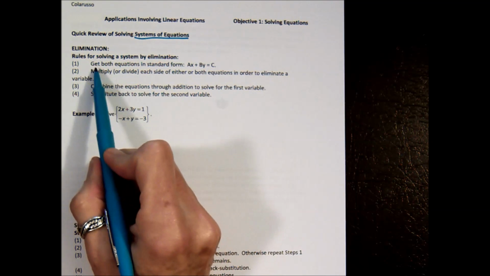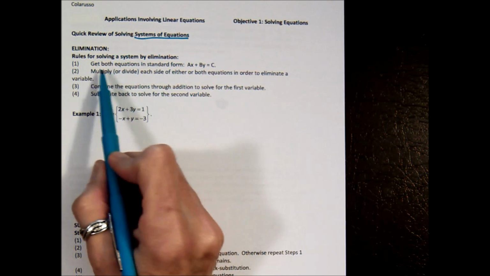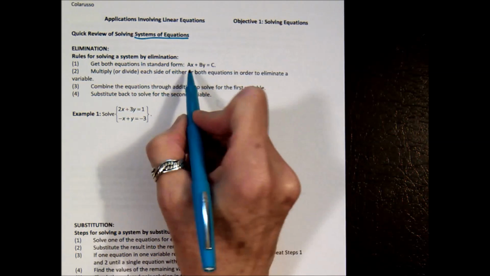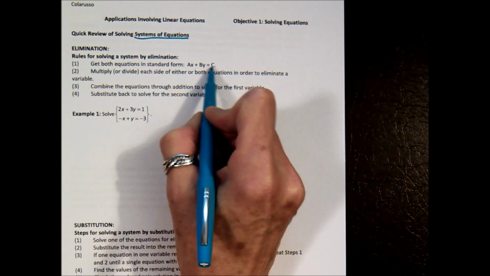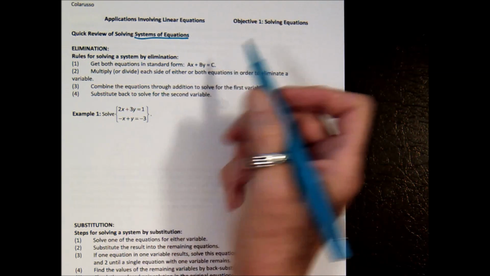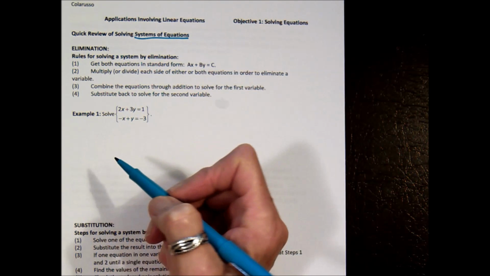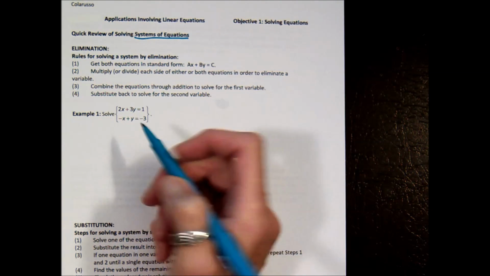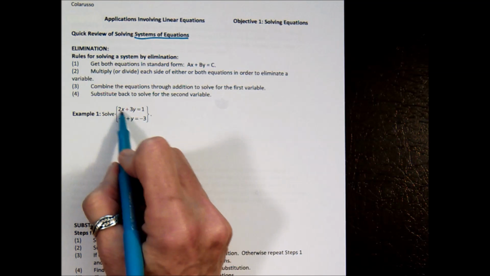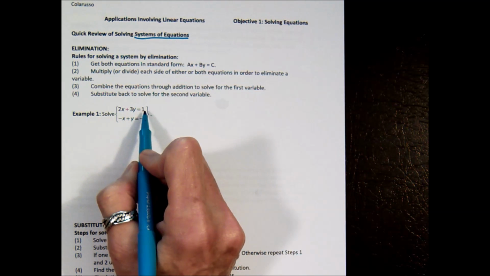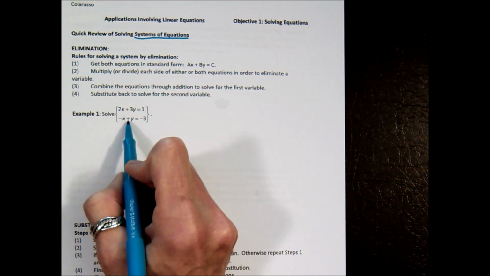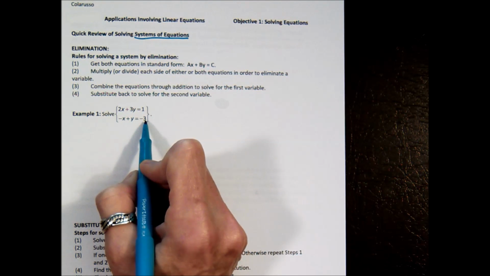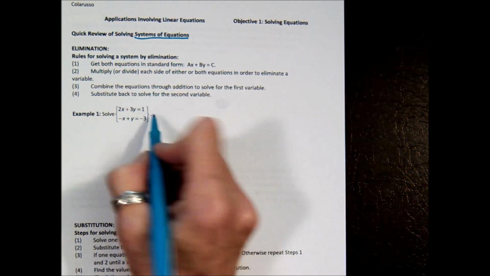So the rule for solving by elimination is to get both equations in standard form, so ax plus by equals c. And then we'll go through the steps as I work example 1. In example 1, I have 2x plus 3y equals 1, so it's in standard form. Negative x plus y equals negative 3. It is also in standard form.